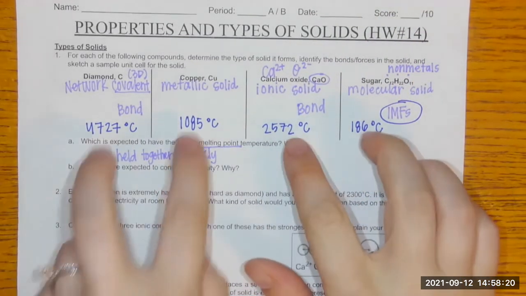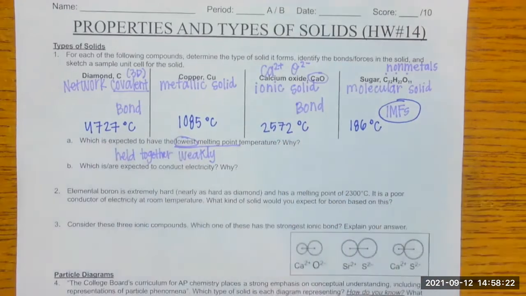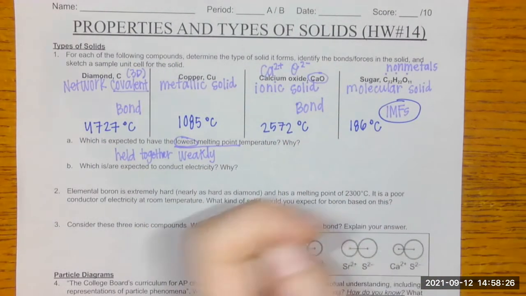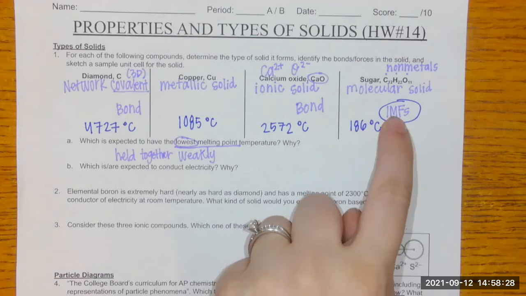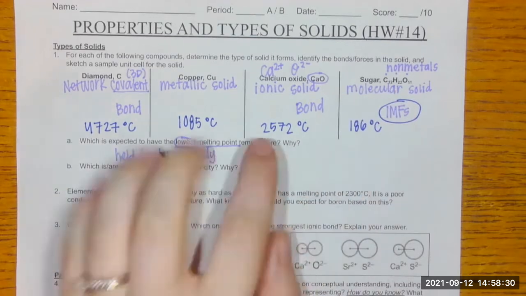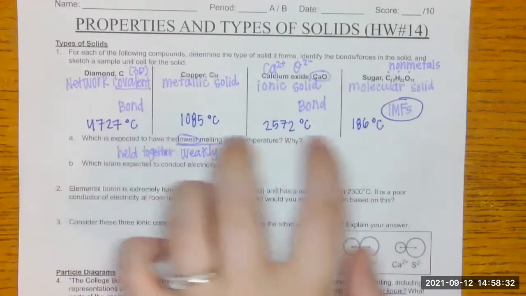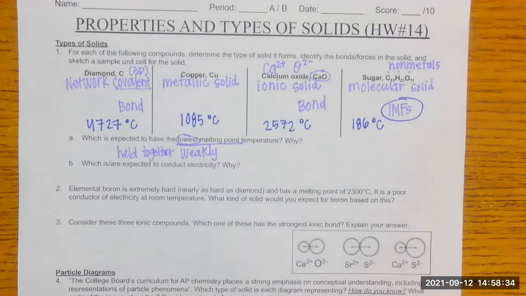There's no way you would know these values, by the way. The AP test doesn't want you to memorize stuff like that. It just wants you to be able to say, oh, this one would be the lowest because it's held together by IMFs. But I thought it would be interesting for you to actually see these numbers, so I looked them up.